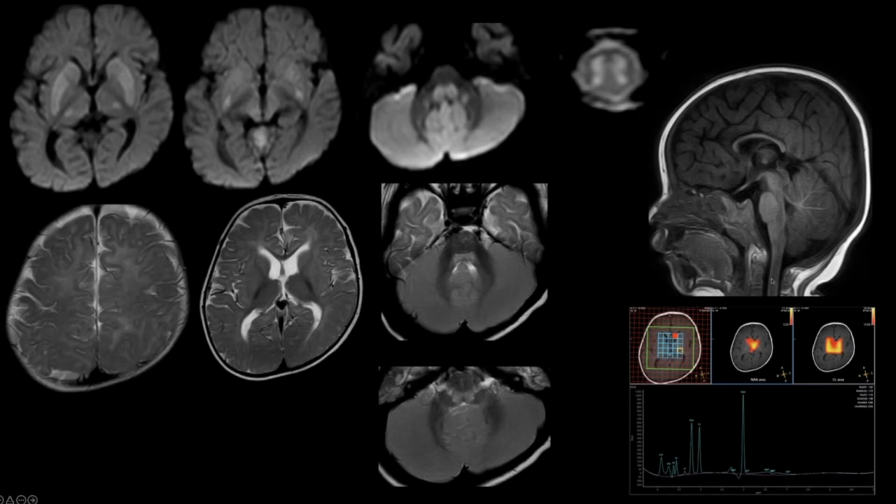You can also appreciate this on the sagittal T1s. You can see that the central cord demonstrates edematous changes. The T2 changes are a little subtle compared to the diffusion changes, but again, you can appreciate the hyperintensities in the brainstem and the cerebellum. Spectroscopy was done, very small lactate. I don't know how significant that is. No other abnormal peaks.